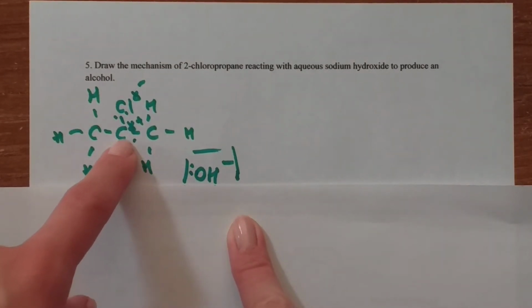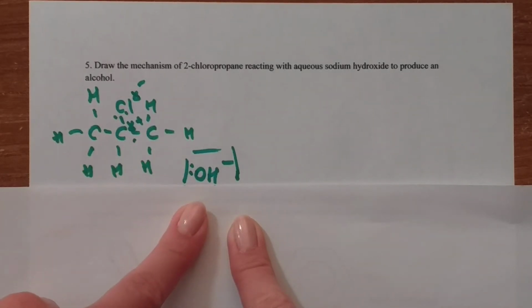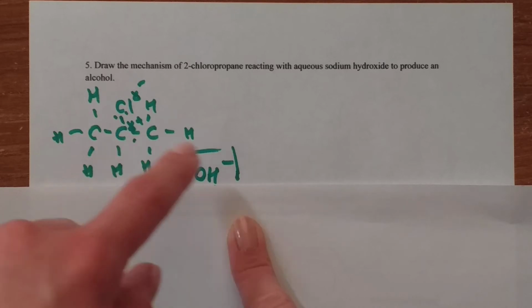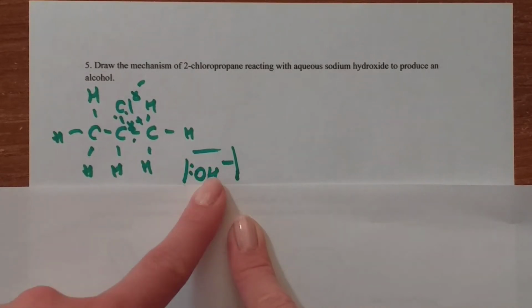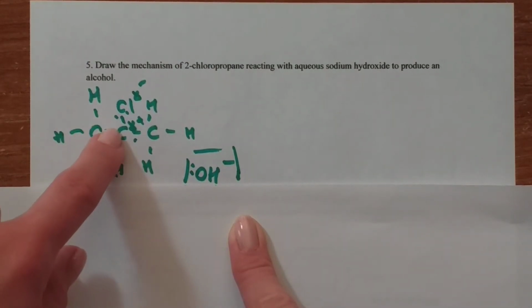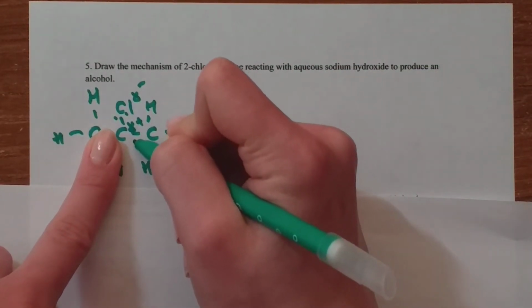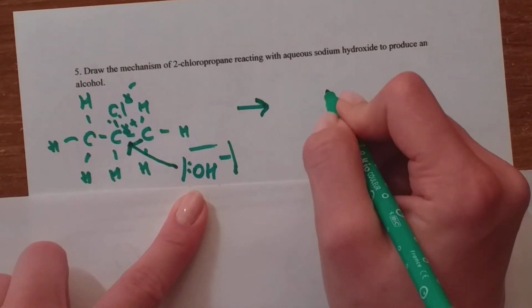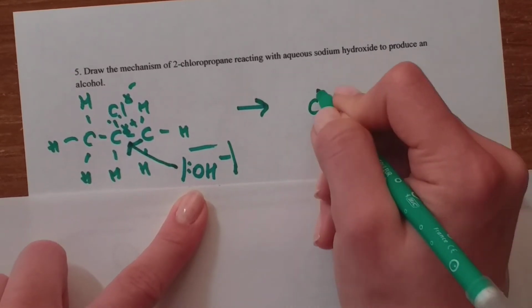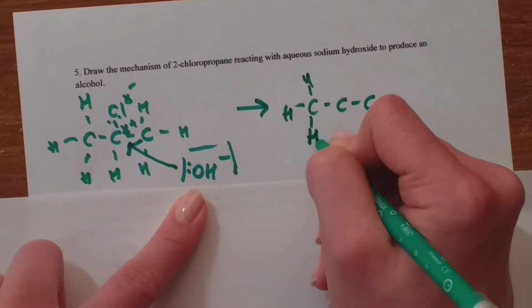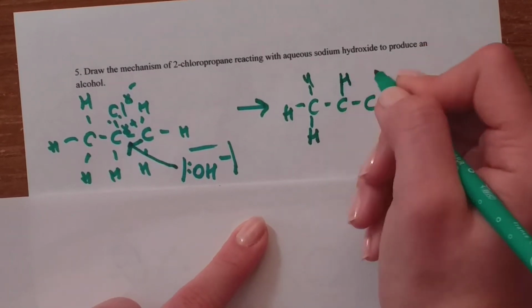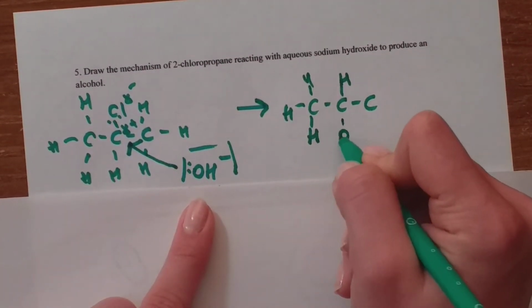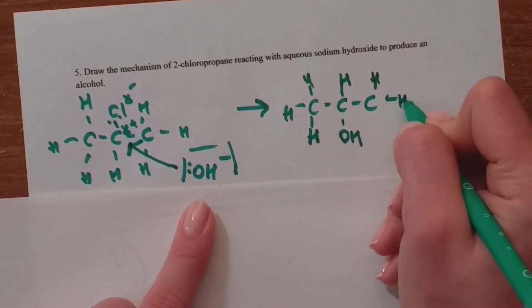And carbon is exposed to nucleophilic attack. Because it's positive, a nucleophile, which has all these electrons, will want to bond to this carbon and share these electrons with it. And that's exactly what it's doing. You have to draw an arrow to show the movement of these electrons. So, we still have our propane, but chlorine is substituted with our OH group.